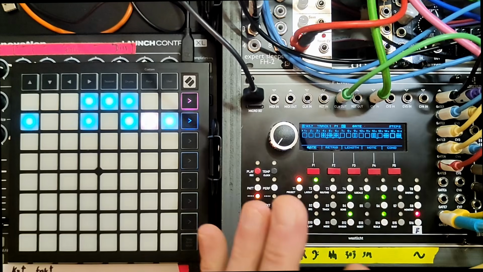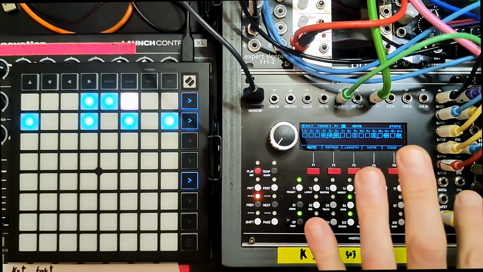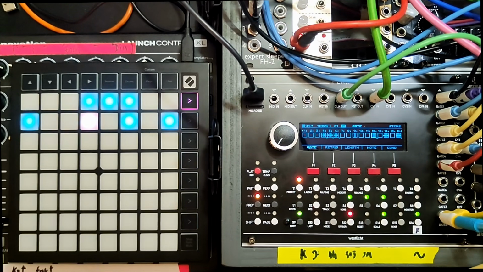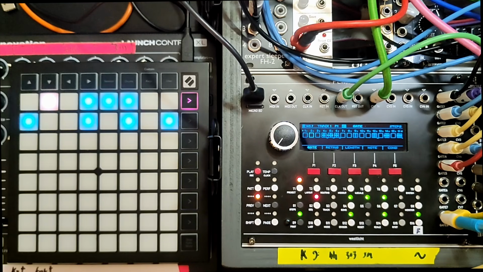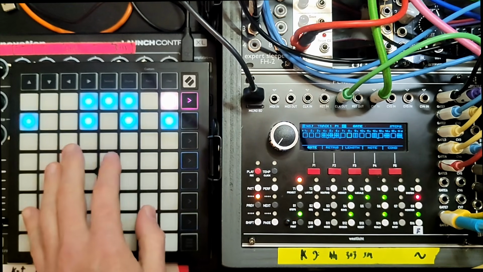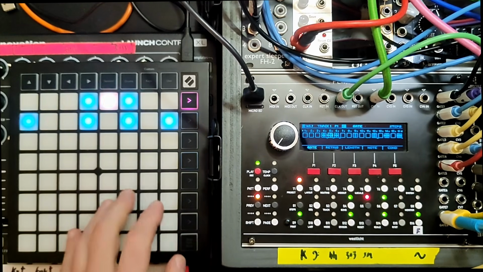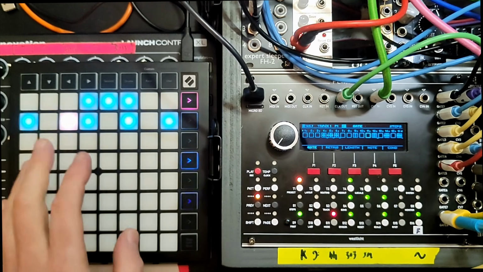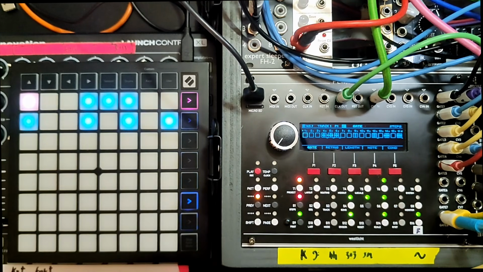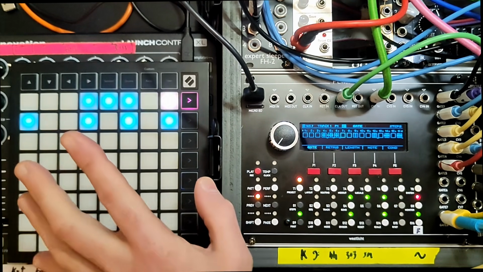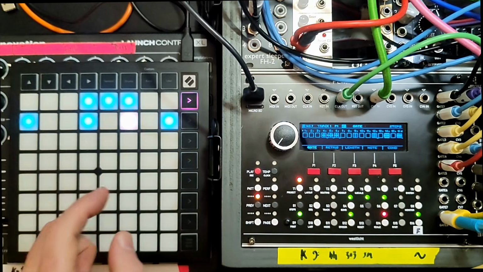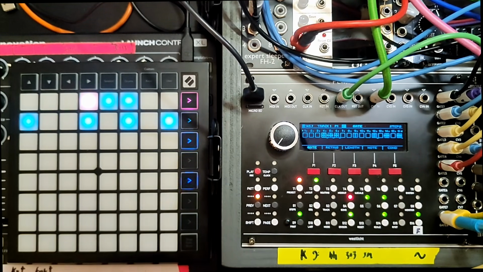Now, until now, we've been focusing on the machine itself, but let me show you something more specific about the Launchpad. The Launchpad here is not just a helper, but it's a very big part of this. Basically, it's a structural part of the system. Since I created the generator ecosystem, also having the Launchpad in mind, you will see.